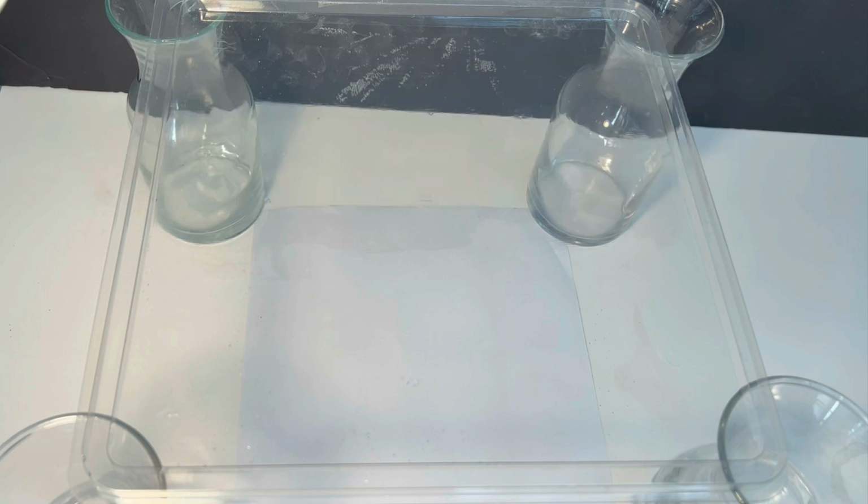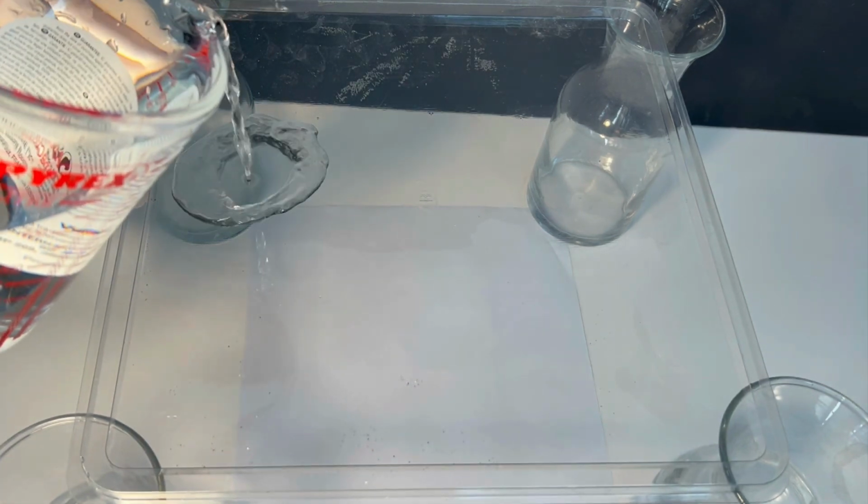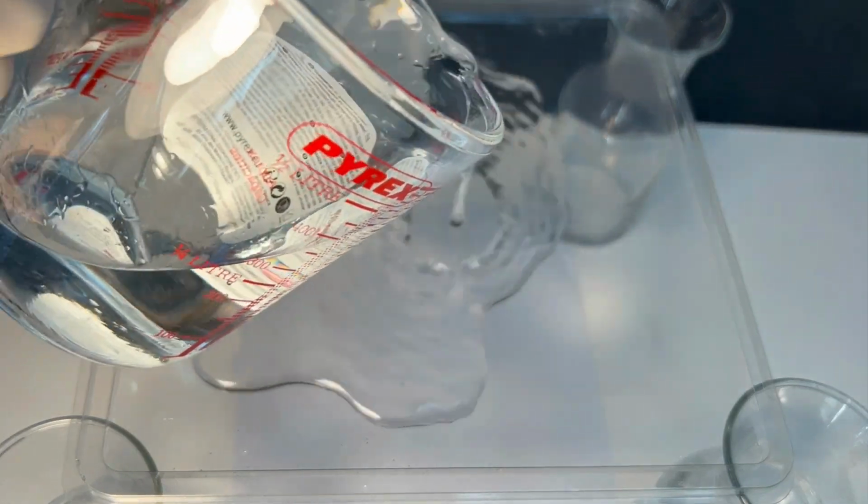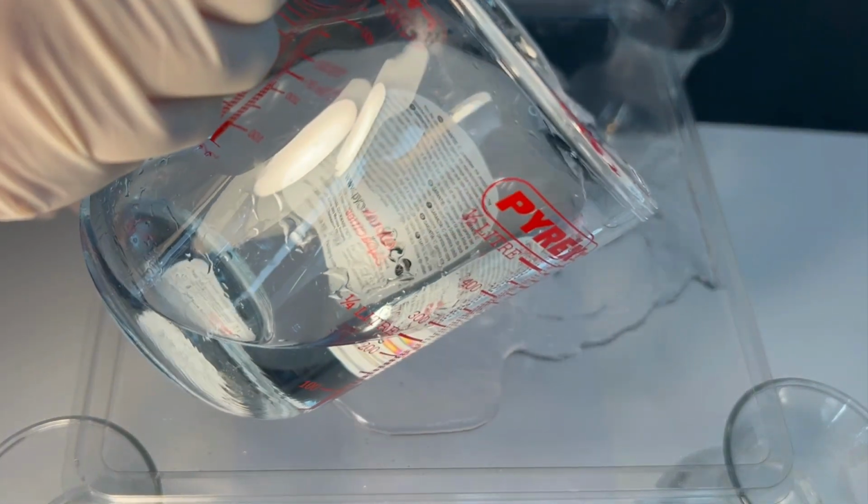This acts as our shallow container. Then I have 4 tall decanters or glasses to hold the lid above the surface. Then I have a lamp, which will be our light source, and a white sheet of paper. Now I place the white sheet of paper underneath to help us see the wave patterns. Then I fill the lid with water, just enough to make ripples visible.